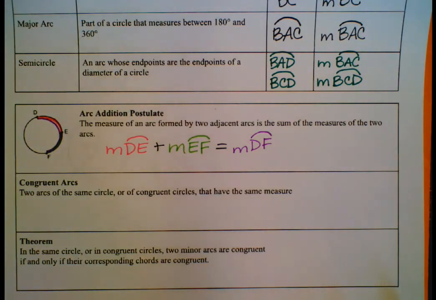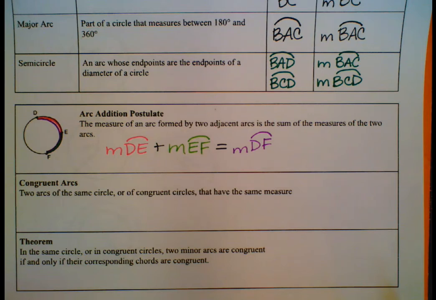So the measure of arc DE, some number of degrees, plus the measure of arc EF is going to be equal to the measure of arc DF. And that's kind of basic common sense, I like to think, but if not, we've got our postulate that's telling us so.